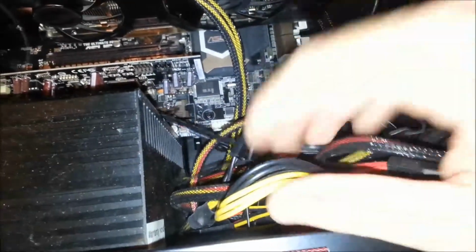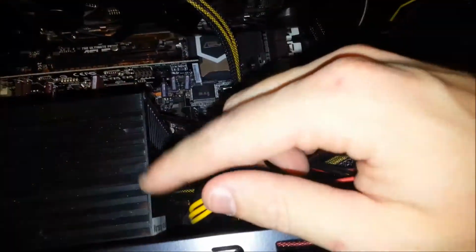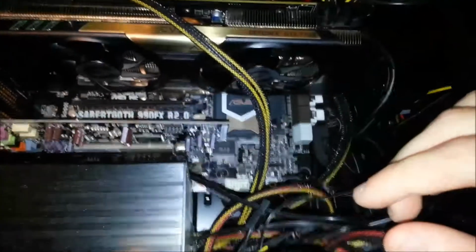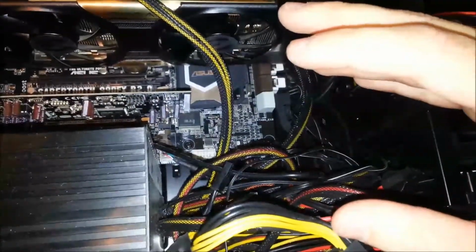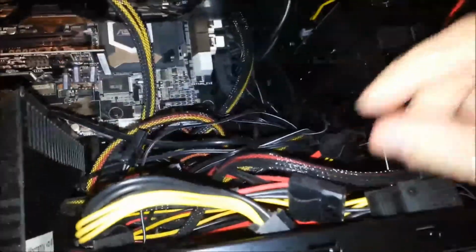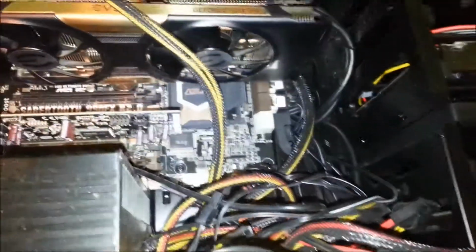You can get a modular power supply, which has this many cords, but you can actually unplug them from the power supply and get them out of the way if you don't need that many cords. This is not a modular power supply, so it has a lot of unused cords just laying around in here. And that is pretty much all the different parts.